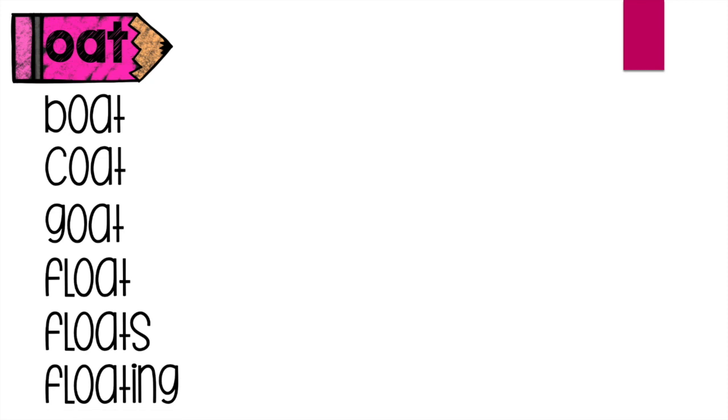The reason we use word families when we're making words, it's because we can make many different words with those same letters. You can see from the list that all those words have the same O-A-T at the end, and that's the word family, that ending that starts with a vowel.